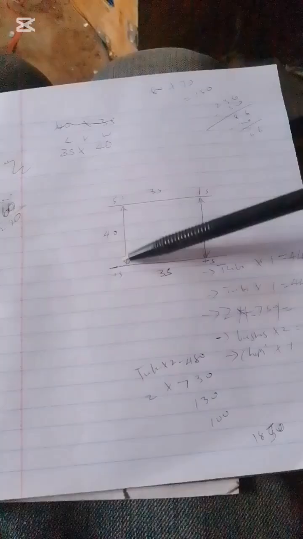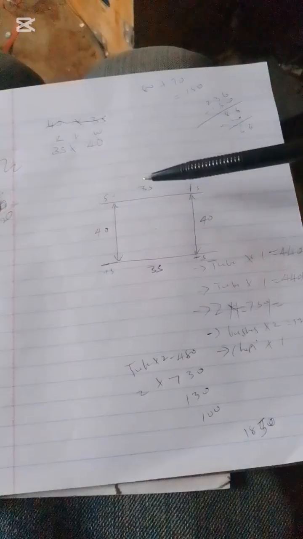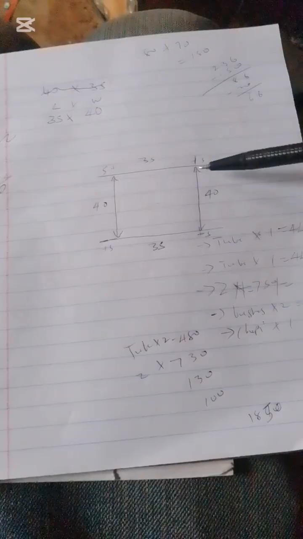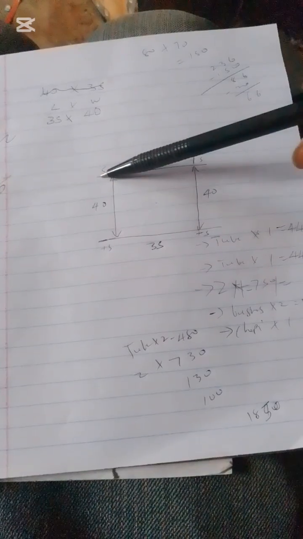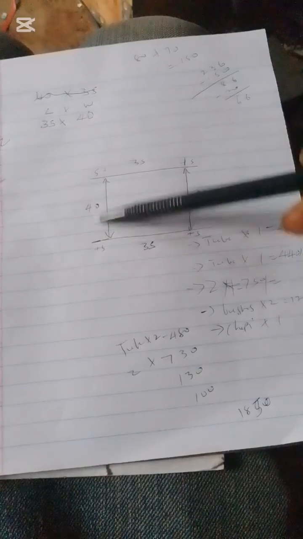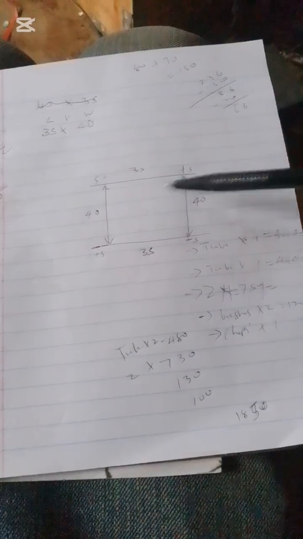So the size will be 40 by 40. There is 35 plus 5 that will enter into the wall, the one that will enter into the wall also 5, 35, so it's 40. Okay, it's 40.